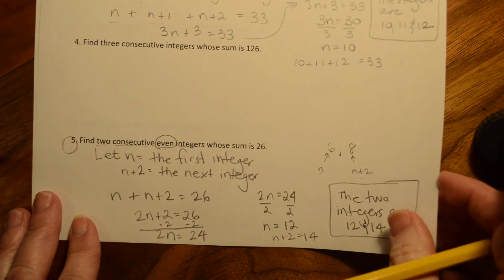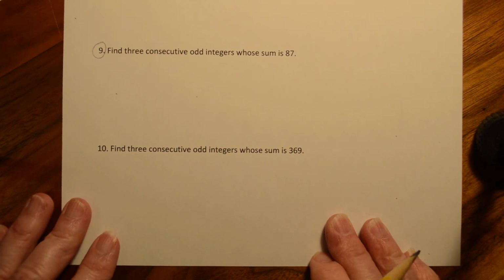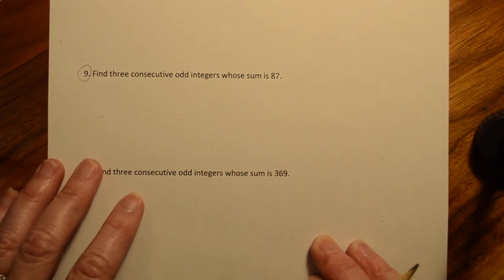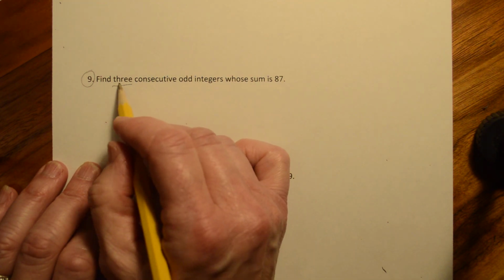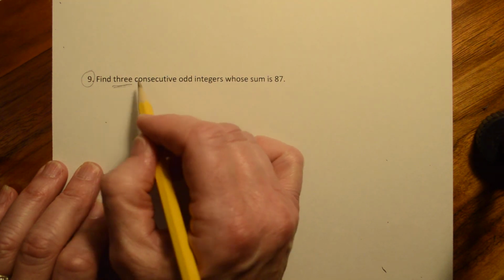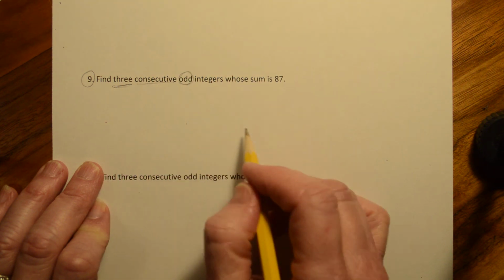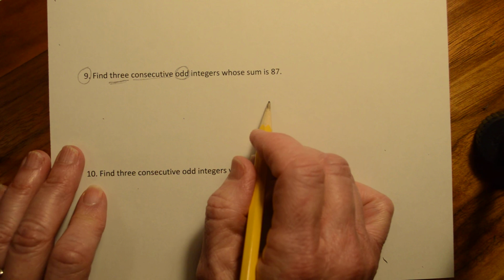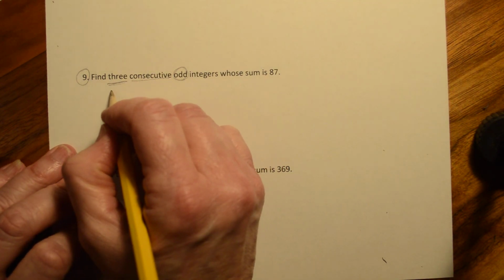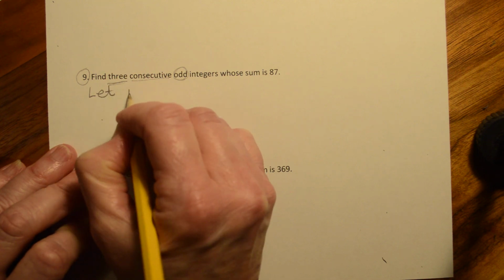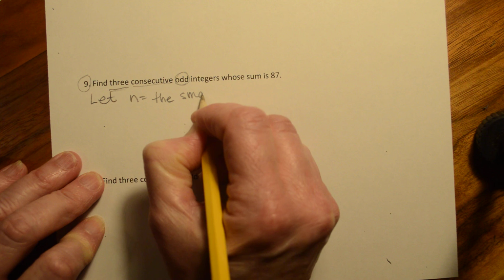Okay, one more, problem 9. This is the one that messes everyone up. First of all, it says find 3 consecutive odd integers. So 3, we just have to think of 3 of them. The consecutive part is fine. The odd part is what messes everybody up, and we'll talk about that. So first, let's just write down: let n equal the smallest integer.